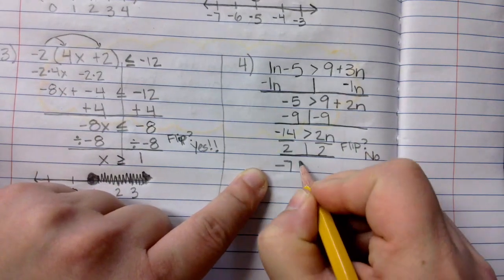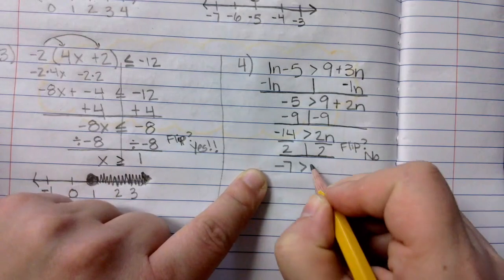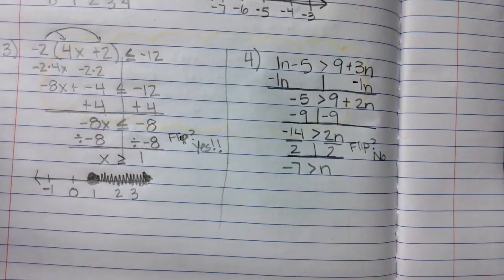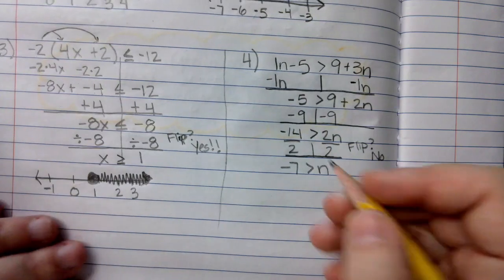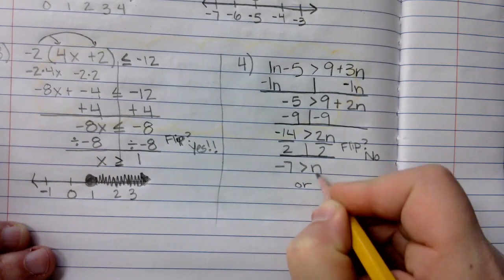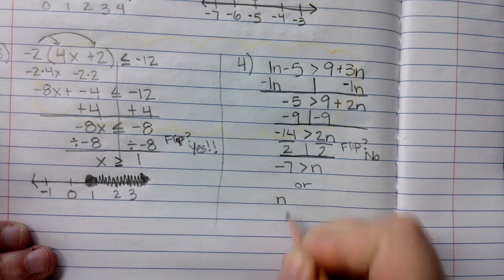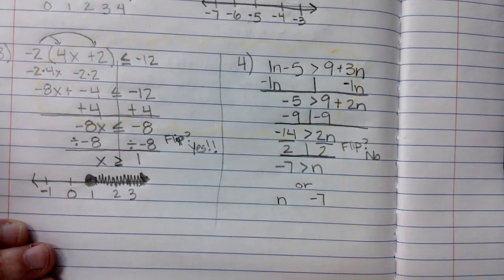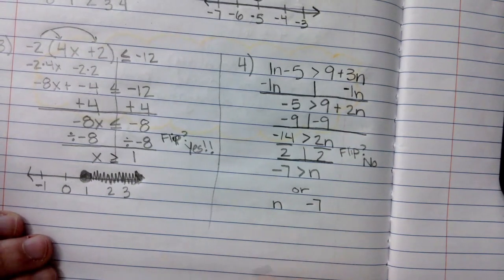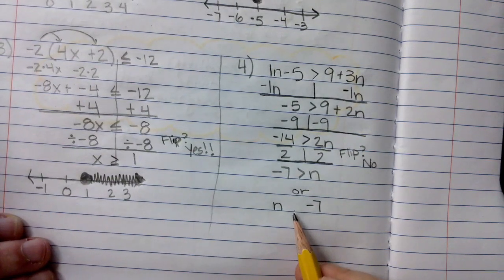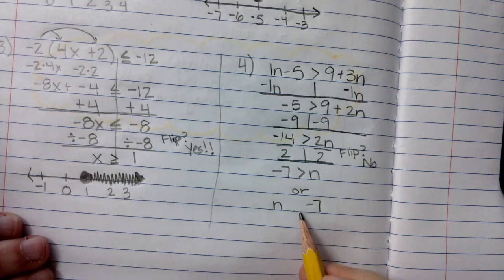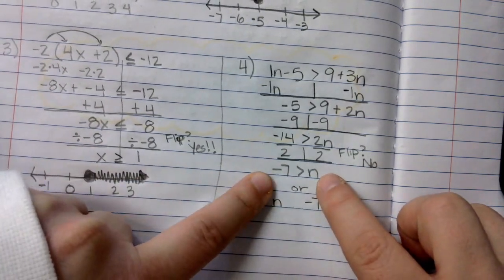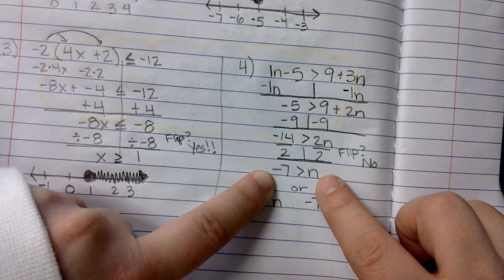Throw in a quick number line. As I go to the right, I have to go towards 0. As I go to the left, I'm going to go more negative. Do you guys want to start at negative 7 and go right or go left? Which way does your brain tell you to do? Go left or go right? You go right. Zach goes left.